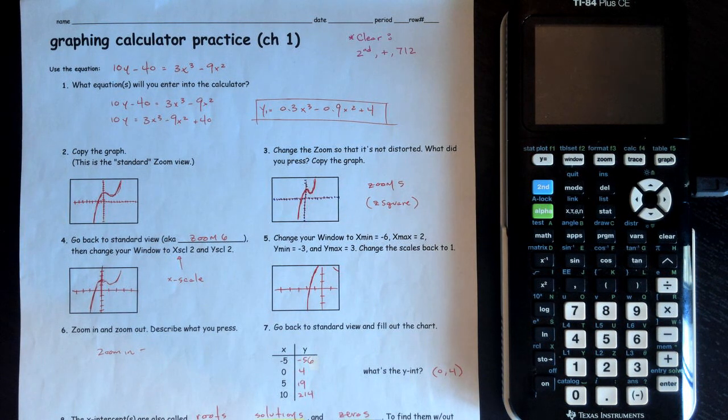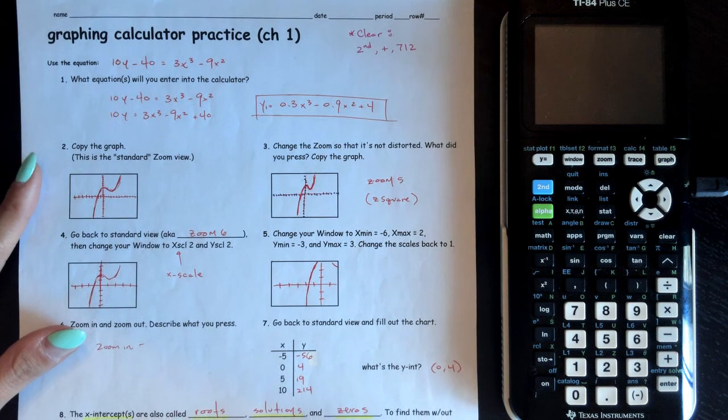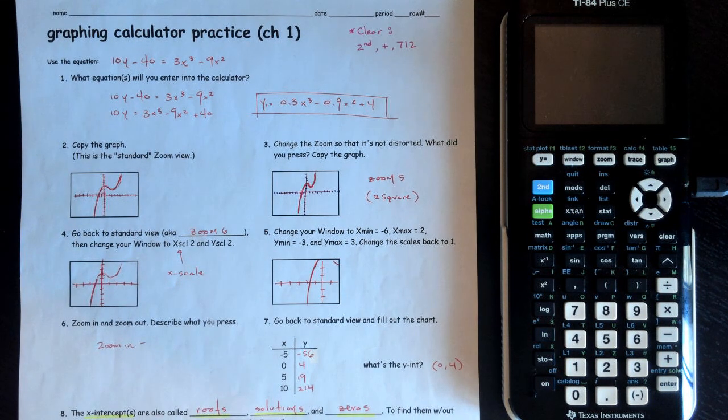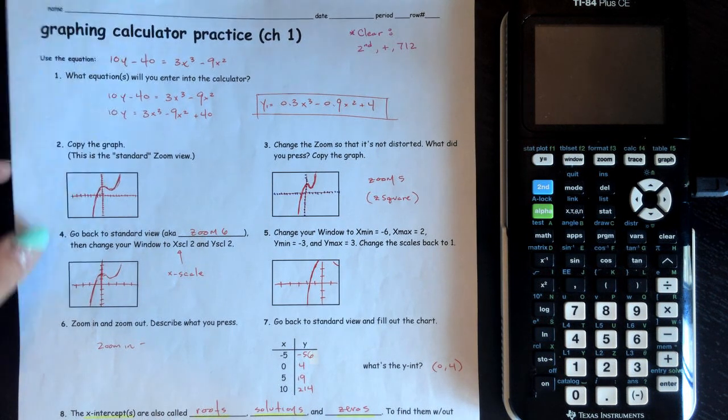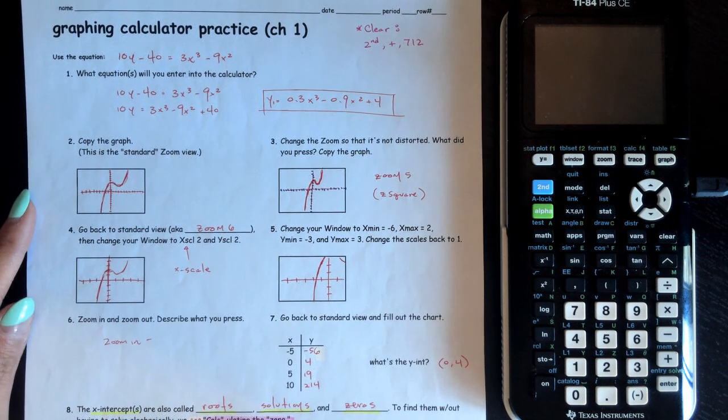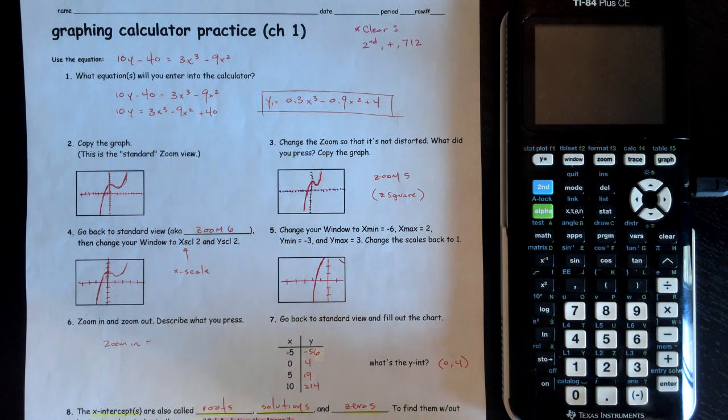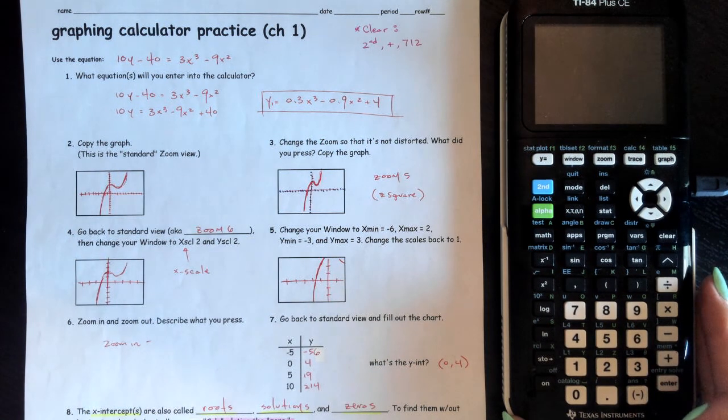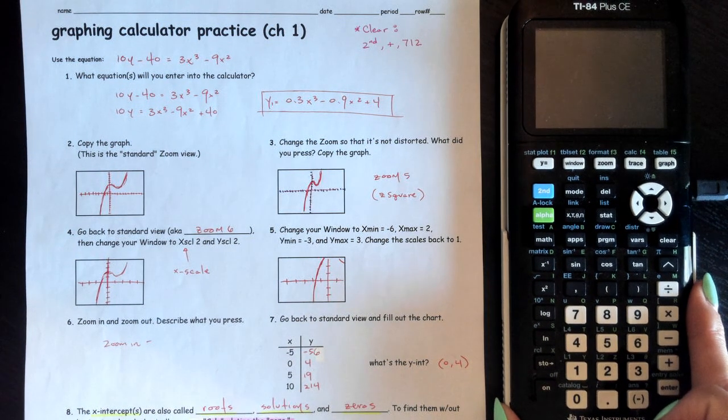Hey guys, okay, here's our graphing calculator practice that we started in class today. So we're going to finish this, and then also you're going to try the problems on the back, hopefully, if you understand everything. So first of all, here's a graphing calculator. You have some sort of graphing calculator or graphing calculator app.